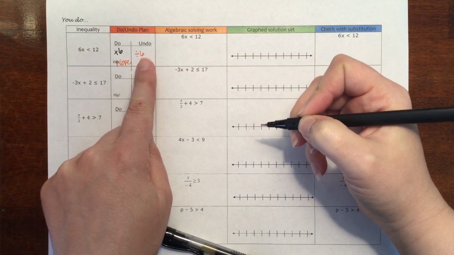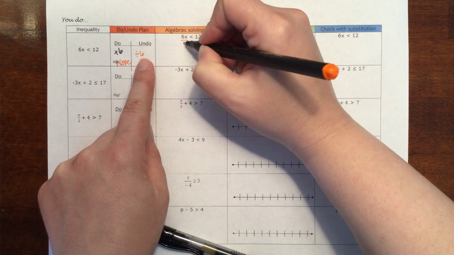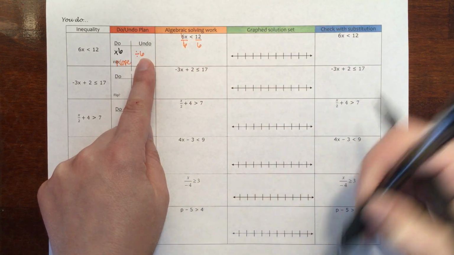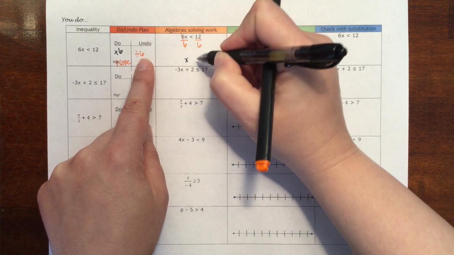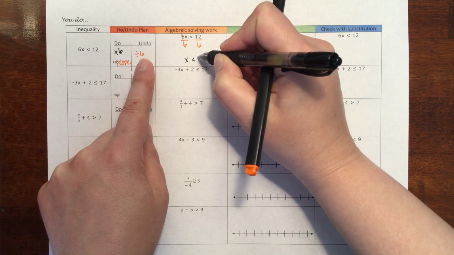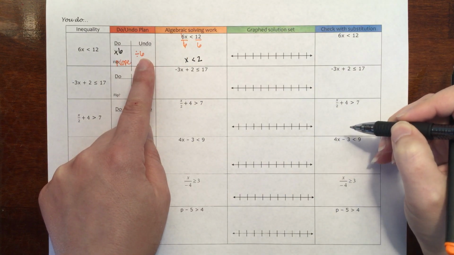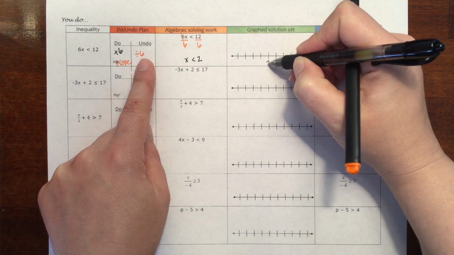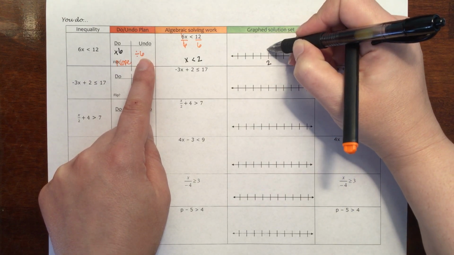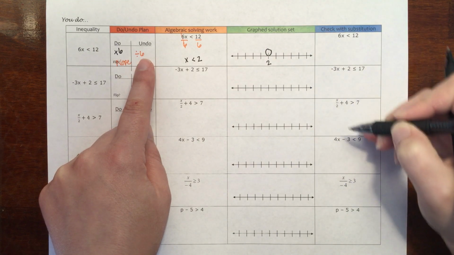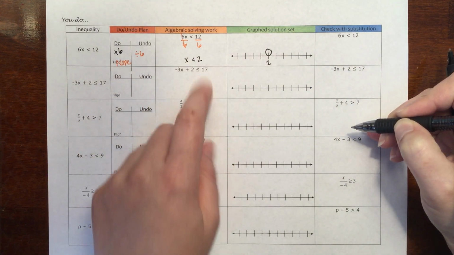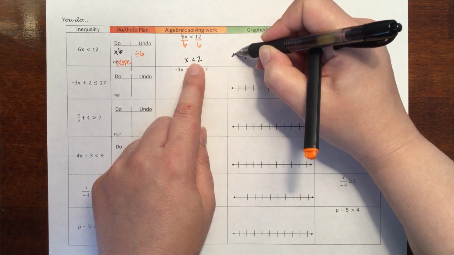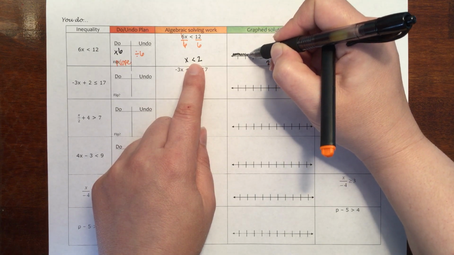Now I will show my undo work, dividing by 6 on both sides of the inequality. This isolates the variable on the left, and 12 divided by 6 is 2. My solution is x's that are less than 2. That would have an open circle on the number line because the 2 is not included, and values that are less go to the left.